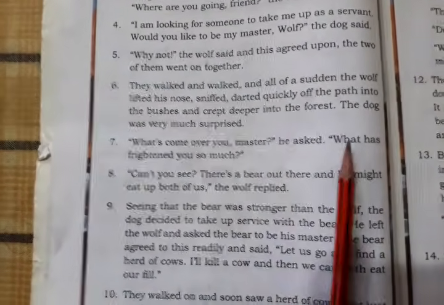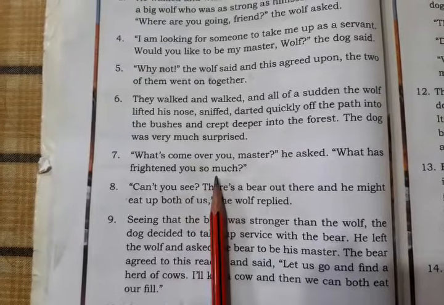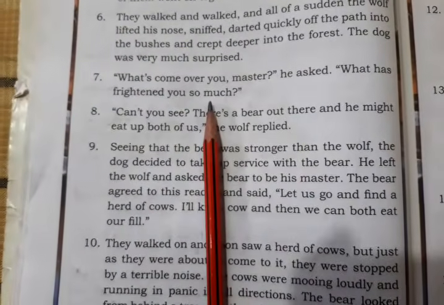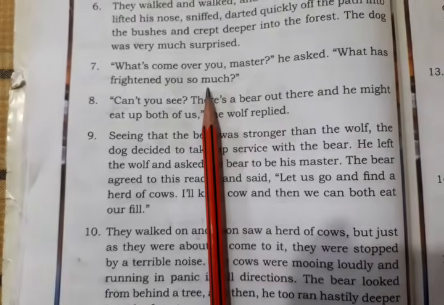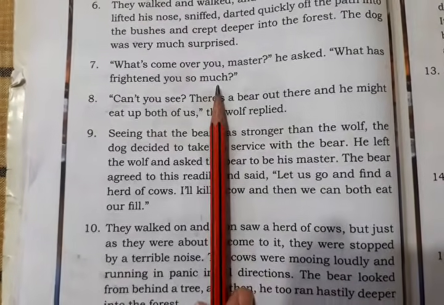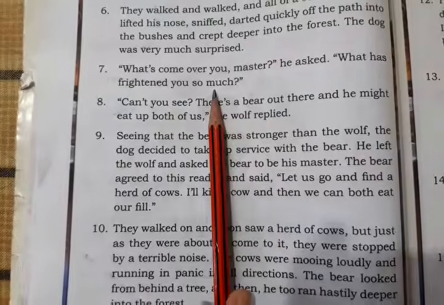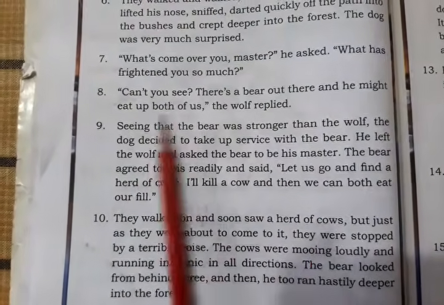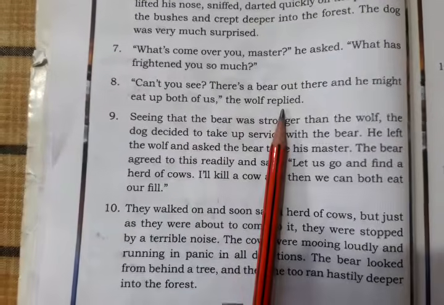So he asked, "What has frightened you so much? Why are you so scared? What has made you so afraid to go and hide in the bushes?" The dog asked. "Can't you see? There's a bear out there and he might eat up both of us," the wolf replied.